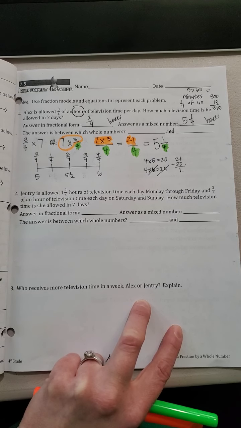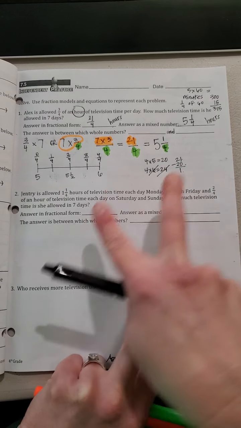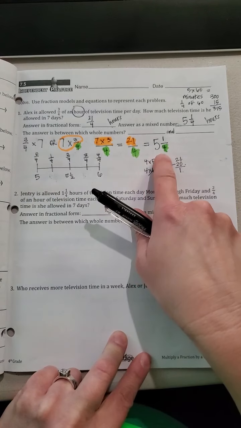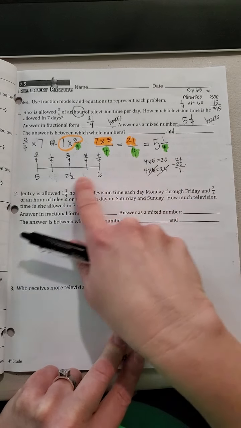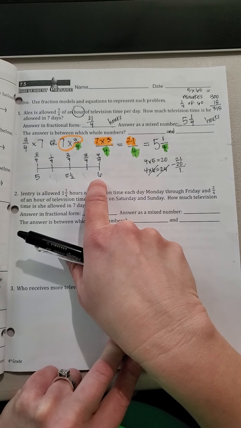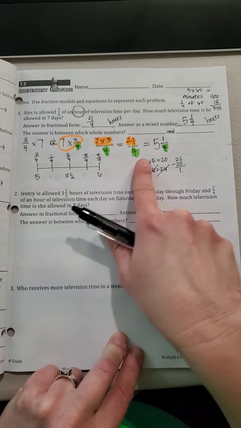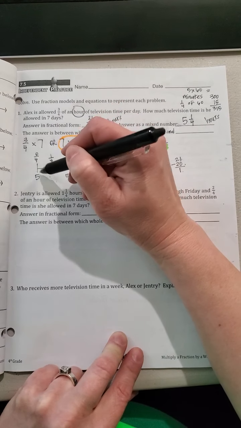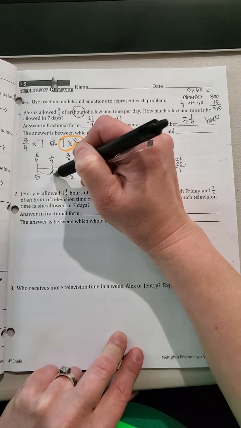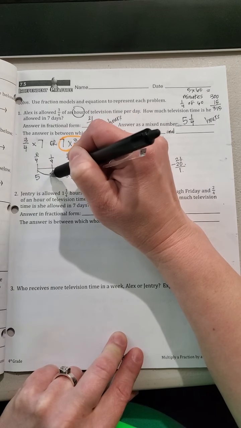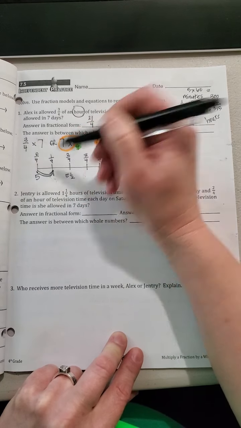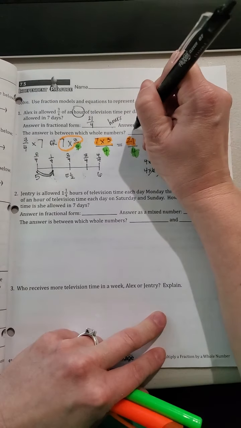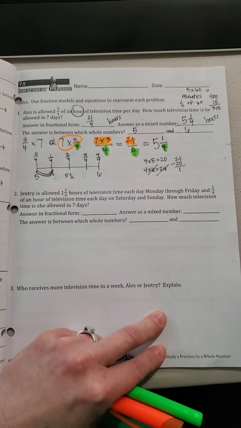So when we look at the number line, I've got 5 and 6 here. 5 and 1/4, they want to know where that is located on the number line or between what two whole numbers. Well, 5 and 1/4 is actually right here on the number line, jumping up to 1/4. So it's right here, and it's between the whole numbers 5 and 6. So up here, you would just write 5 and 6.